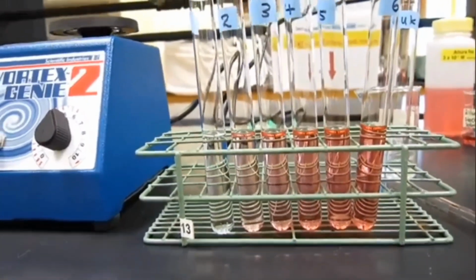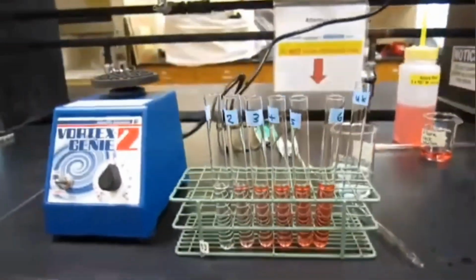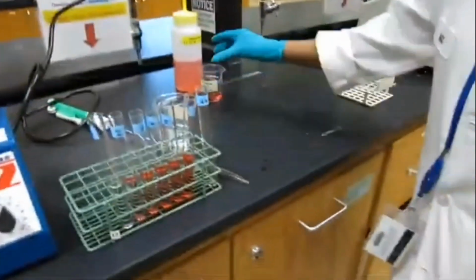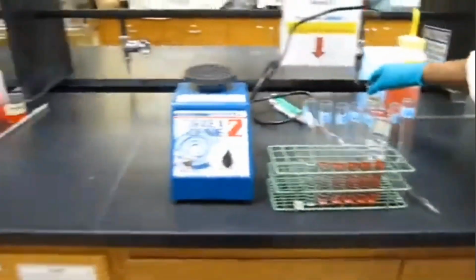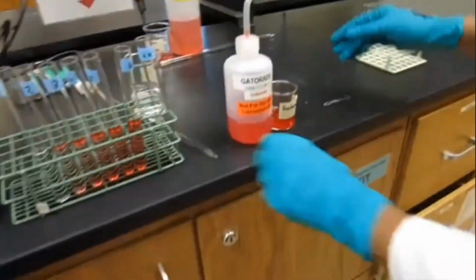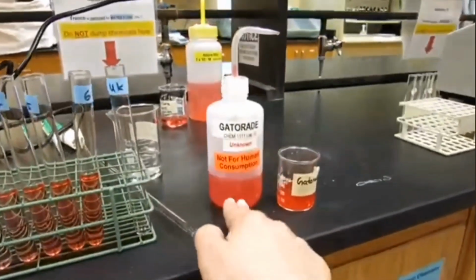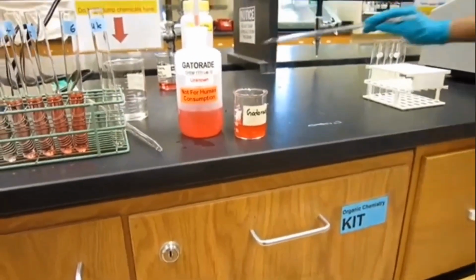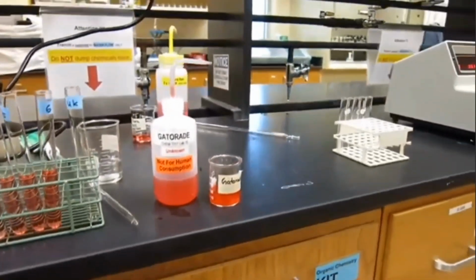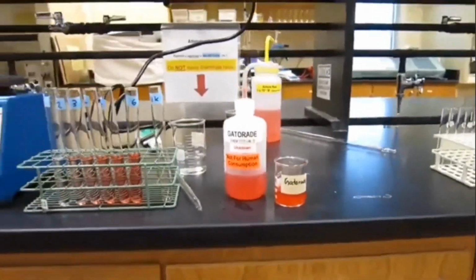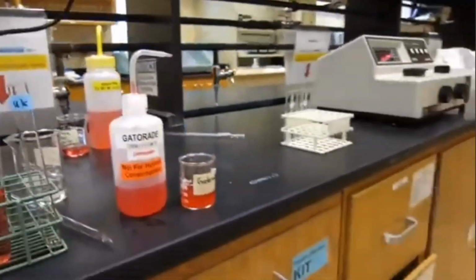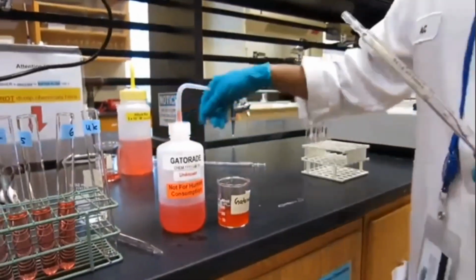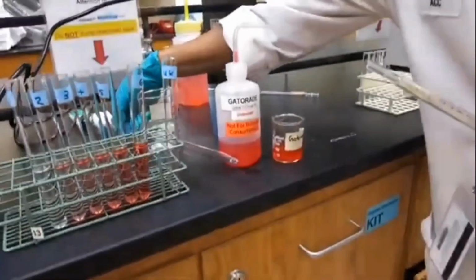The first one just the water, 2, 4, 6, 8, 10. So we can see that the concentration increases, intensity of the color increases because we have more Allura red towards the end. And we are going to find out the amount of Allura red in a Gatorade sample. So that is the purpose of our experiment.